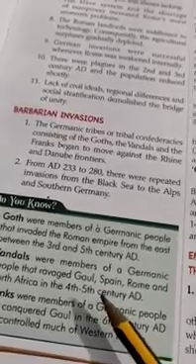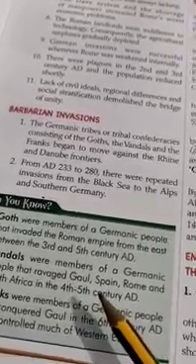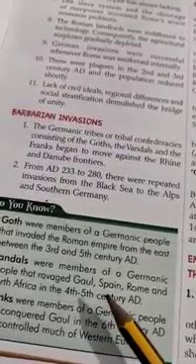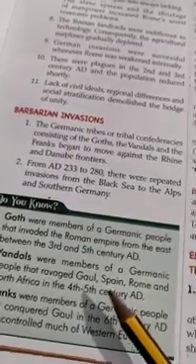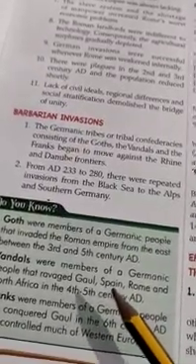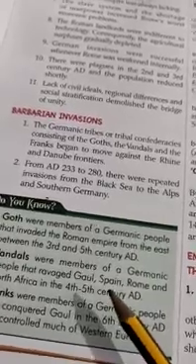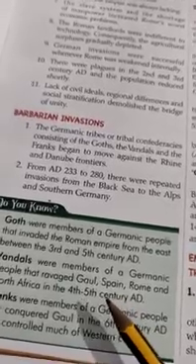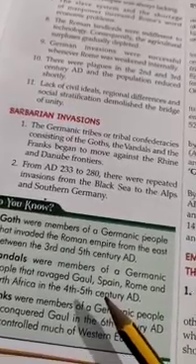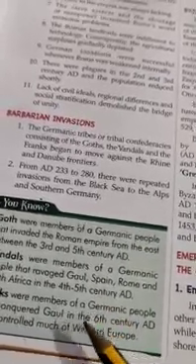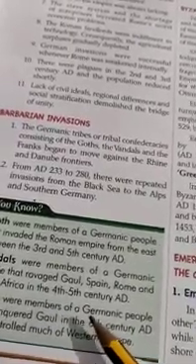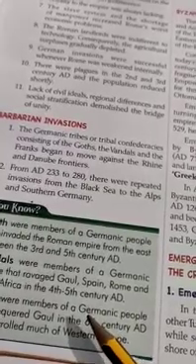If you talk about the Vandals, they were basically associated with the Przeworsk culture. They expanded into Dacia during the Marcomannic Wars and to Pannonia during the crisis of the 3rd century.